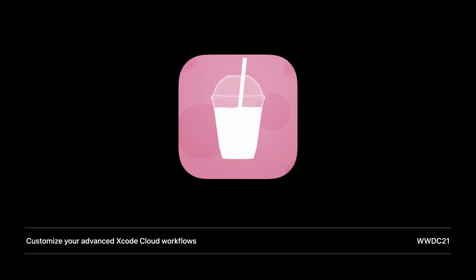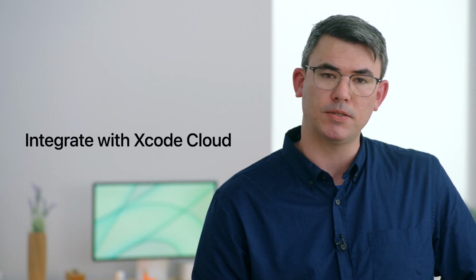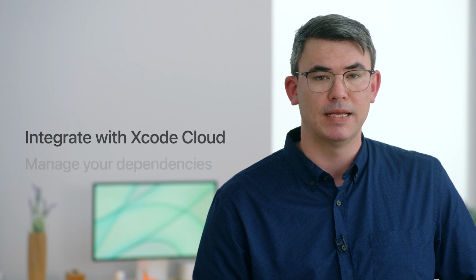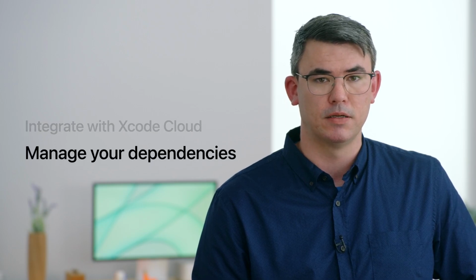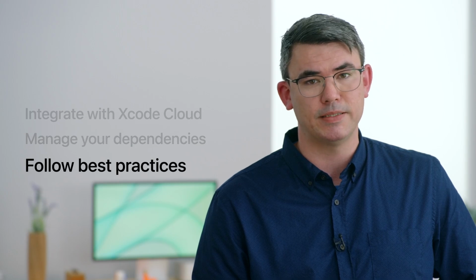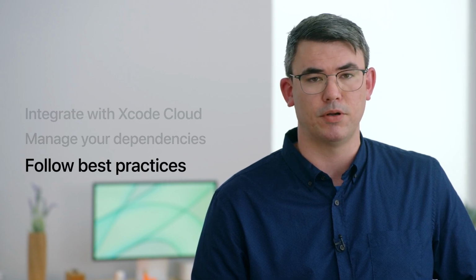If you want to learn more about webhooks and other advanced workflow topics, check out the Customize Your Advanced Xcode Cloud Workflows session. In this session, we're going to look at how we can integrate Xcode Cloud into existing tools and technologies that you use every day, easily manage your code dependencies, and showcase Xcode Cloud best practices to set up your workflows to continuously build, test, and distribute your apps effectively.